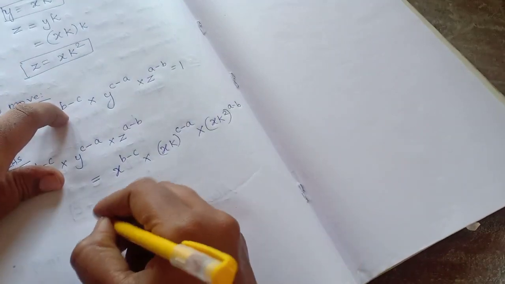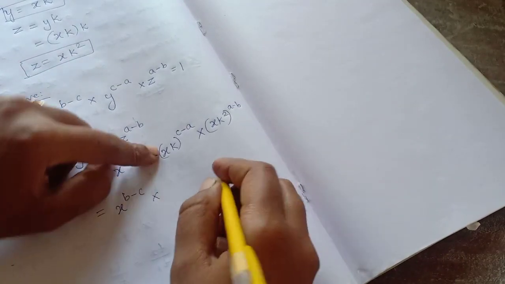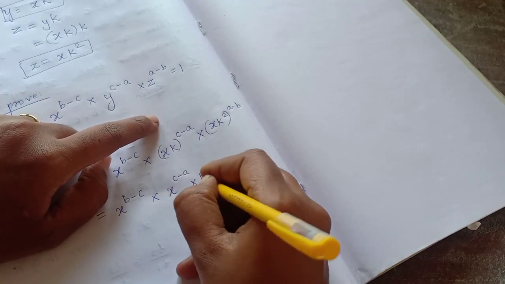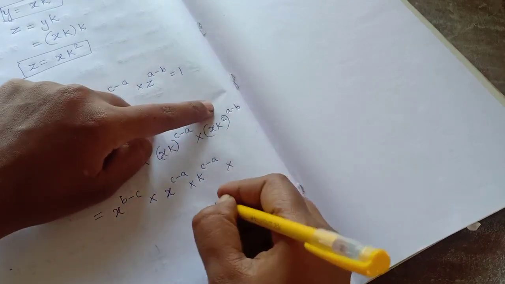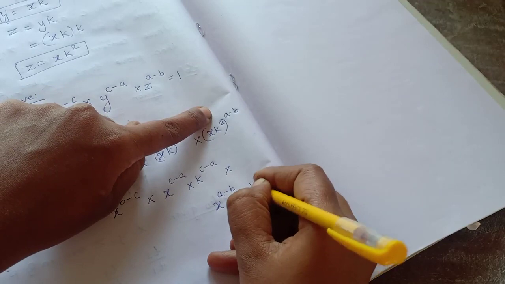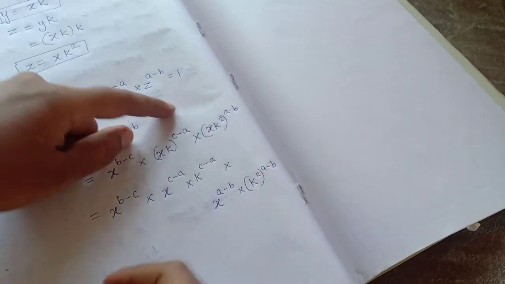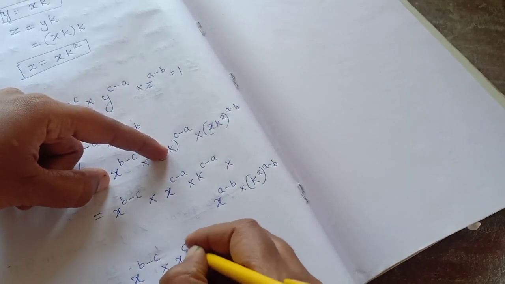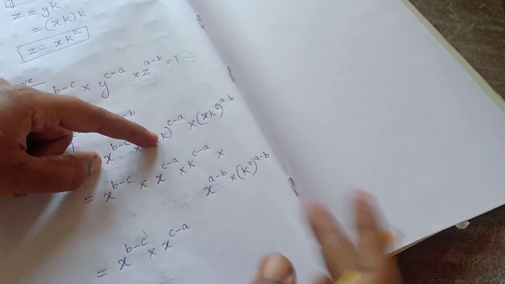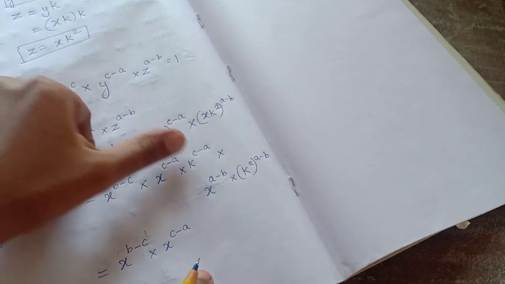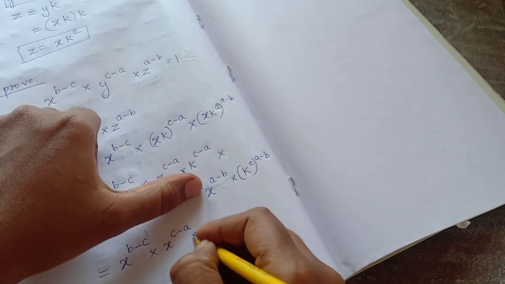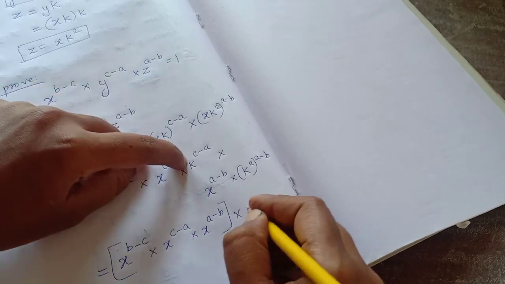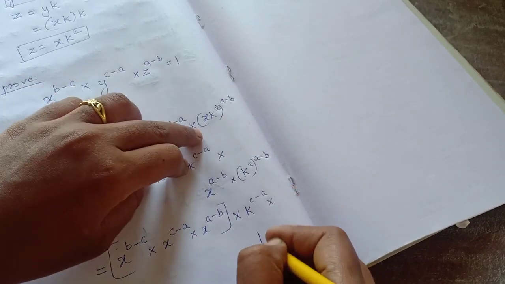Okay. Now separate this. X power B minus C into, here both the values get the power, correct? So X power C minus A into K power C minus A. Similarly here X power A minus B into K square power A minus B, which is equal to X power B minus C into X power C minus A. Collect the X terms on one side and K terms on another side. So X power B minus C, X power C minus A, also here X power A minus B, X in one term. Okay, we collected into K power C minus A into here K power.